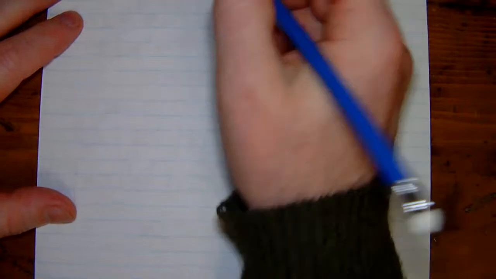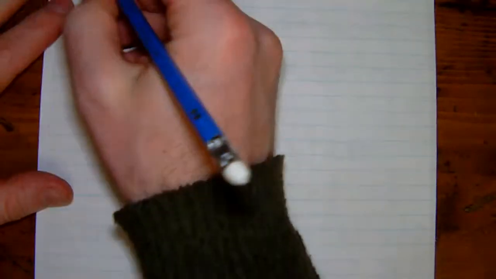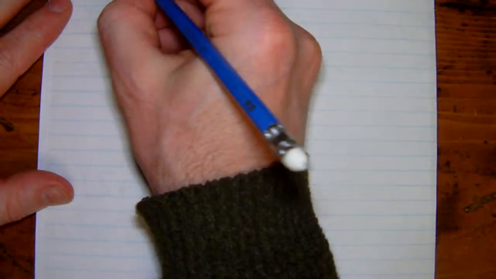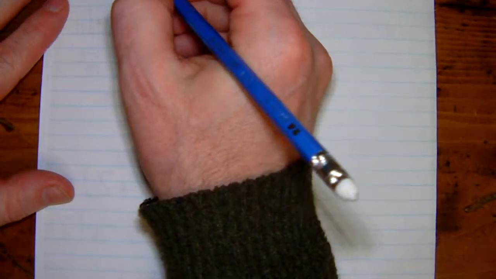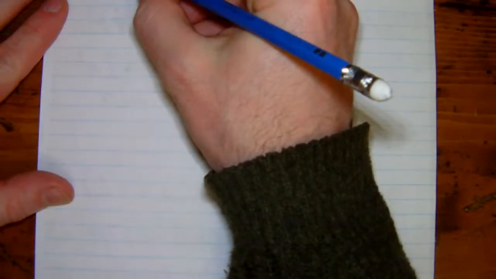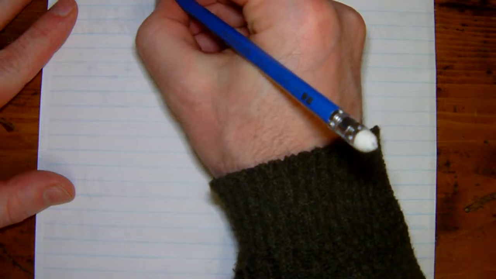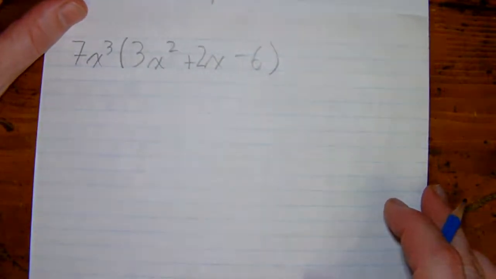I'm not seeing an answer, so I'm just going to go ahead and do one last example, and that is to look at 7x cubed. First example. Okay, thanks, Donut Destroyer. So we'll give you one that's a little bit easier to do here, times 3x squared. And I'm also going to make it a little different than anything we've seen so far. Plus 2x minus 6.